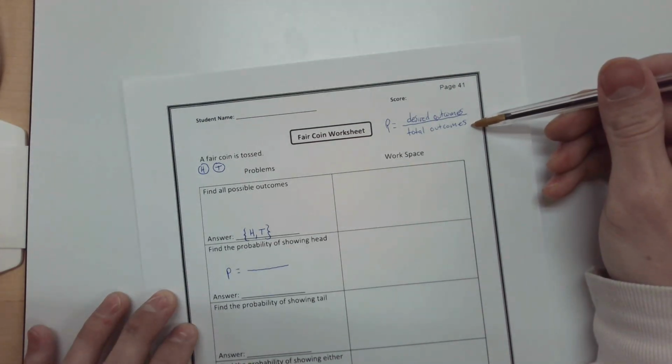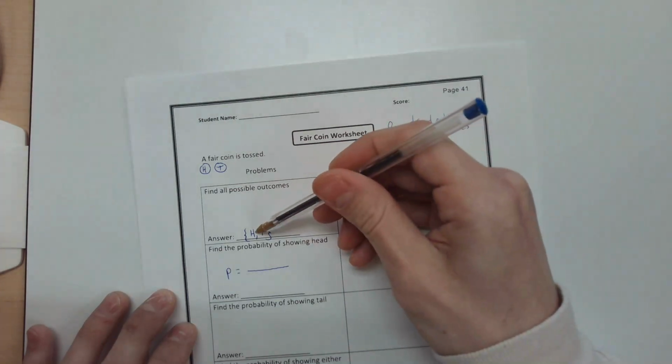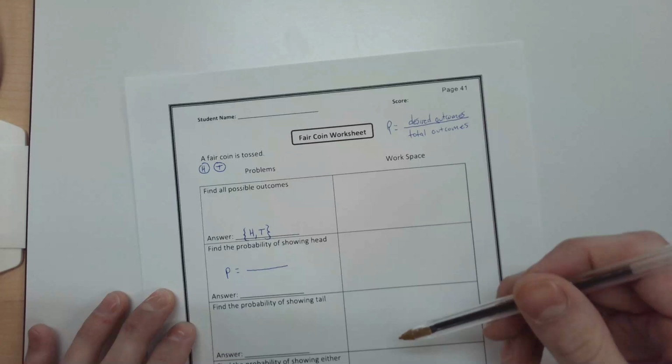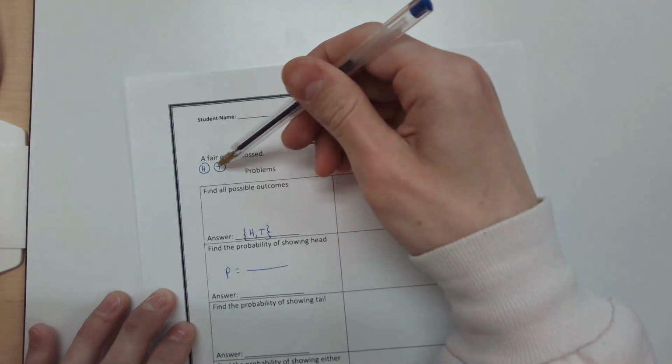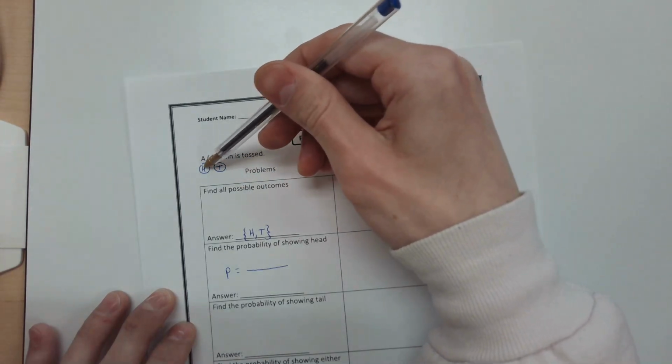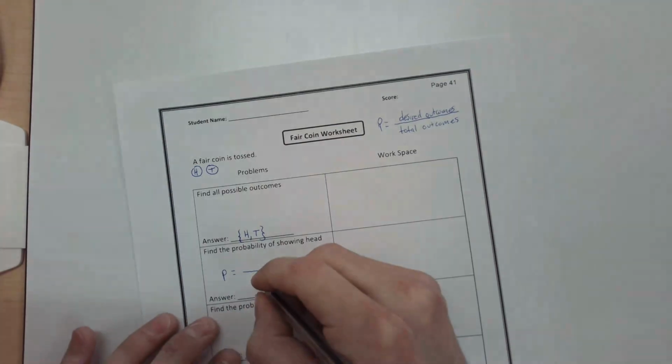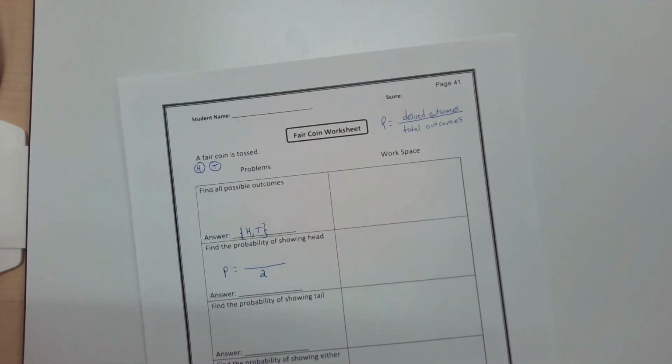Total outcomes. What is our total number of outcomes? We have 1, 2 possibilities. And again, they're represented in a visual here. There's 2 possibilities, 2 total. 2 goes on the bottom.